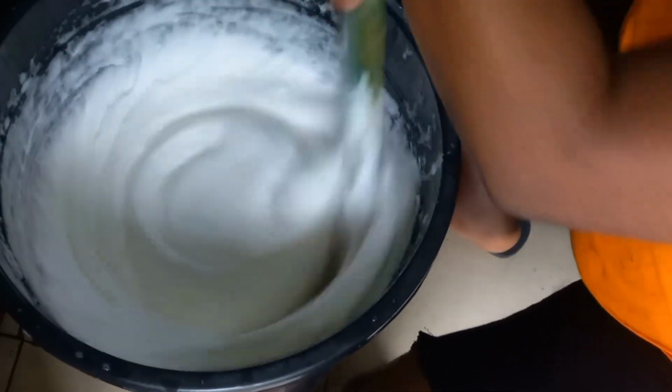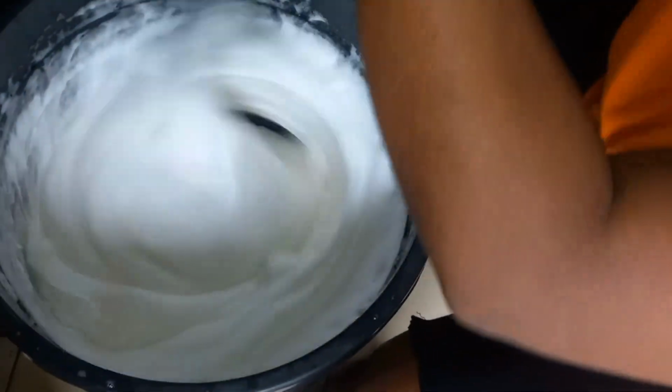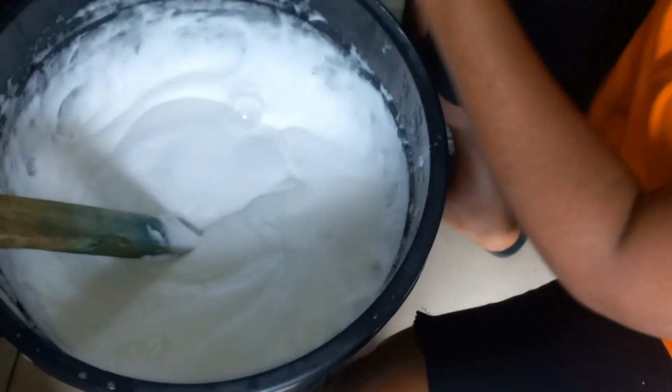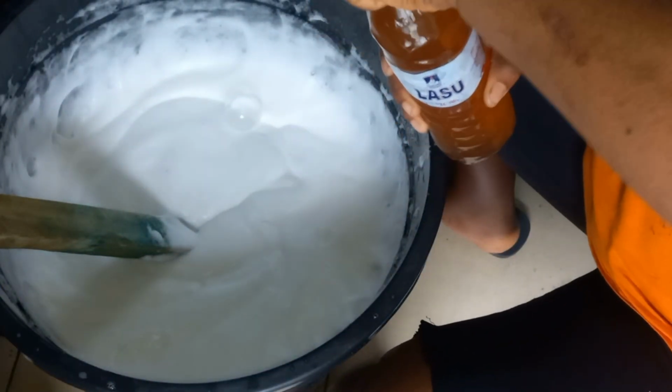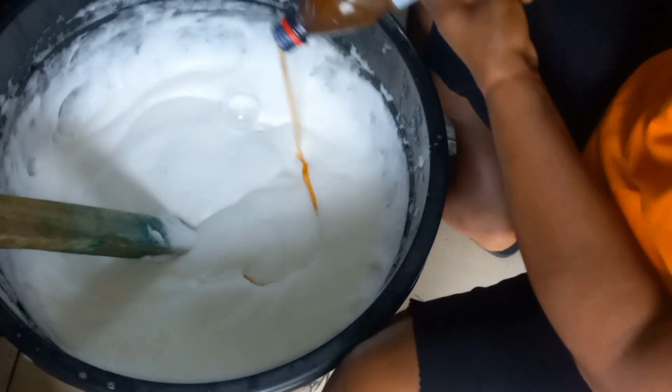So our next ingredient is our foam booster. This is our foam booster. This is our next ingredient.